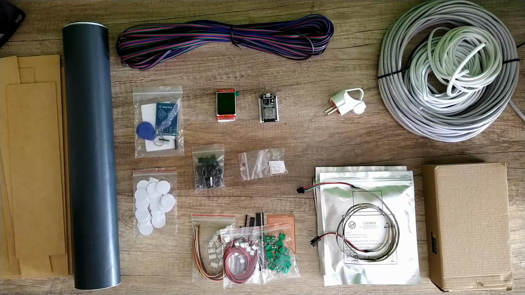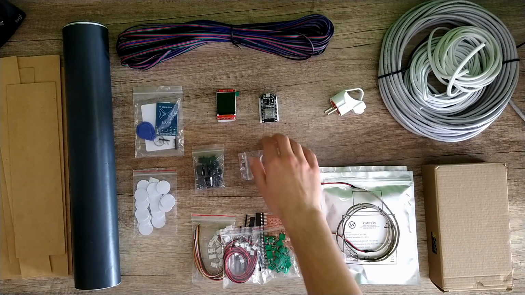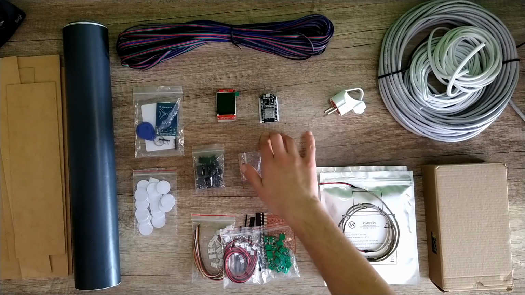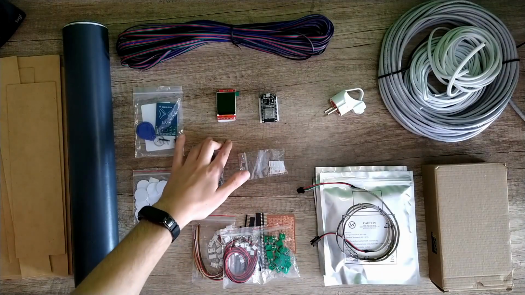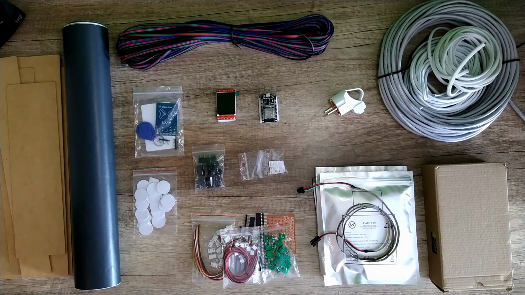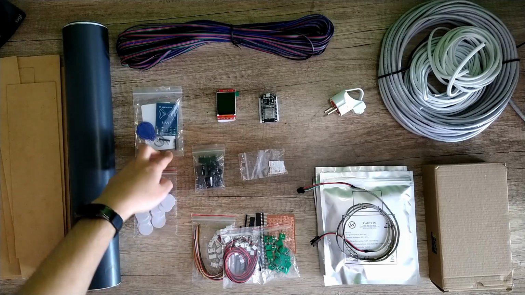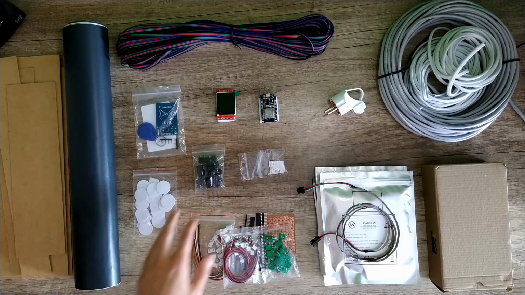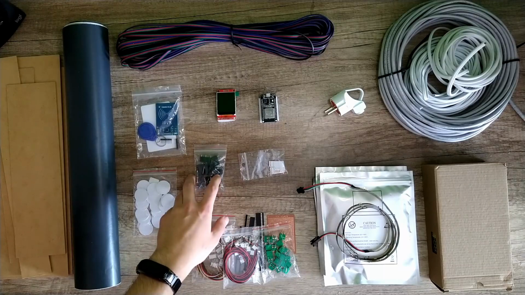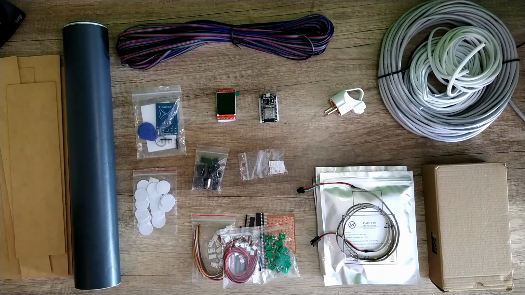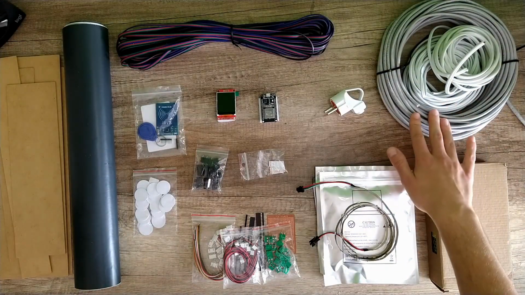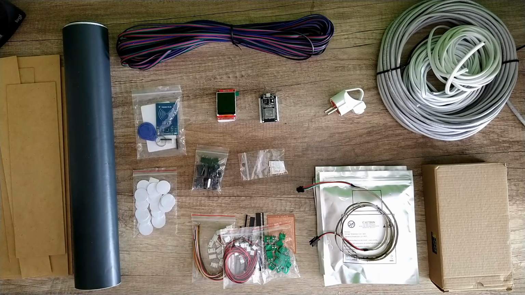As you can see, I have a lot of parts here. There is ESP32 to control everything, a 1.8-inch SPI LCD screen, RFID module and some tags for it, limit switches to detect if doors are open, some other electronic parts like connectors, universal circuit board. I also have a lot of cables and LED strip to backlight all my furniture.